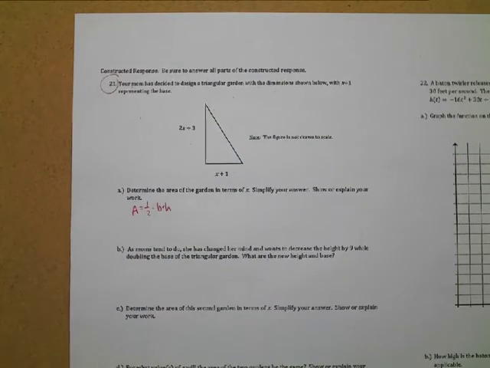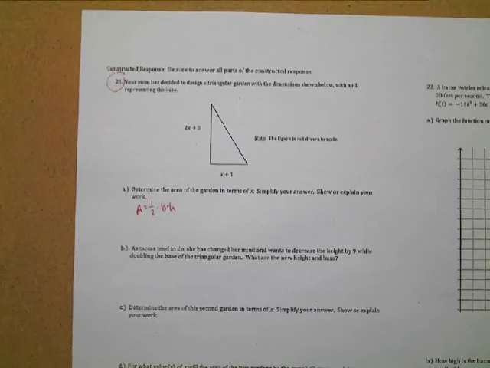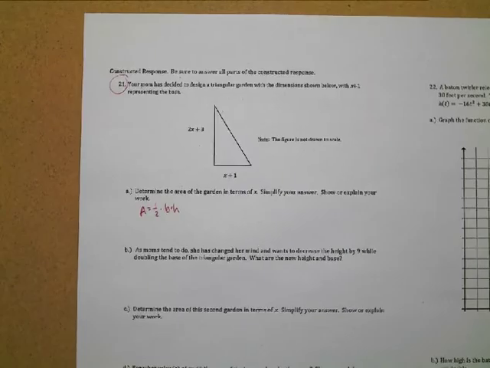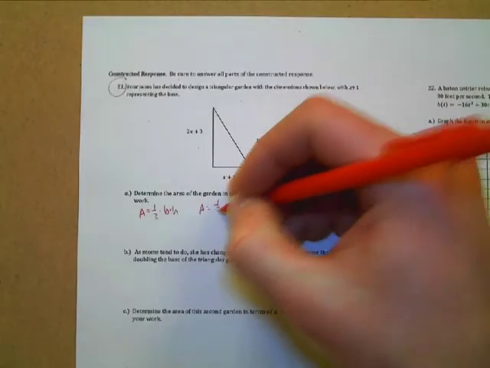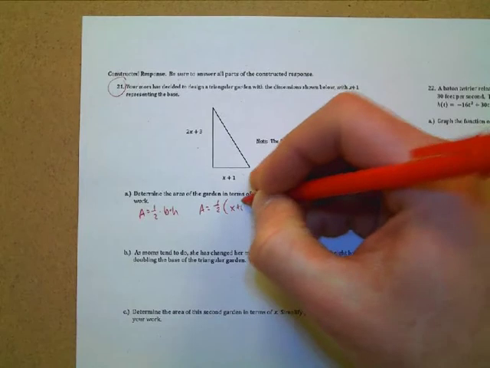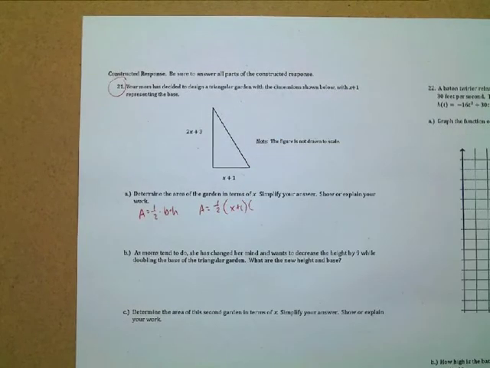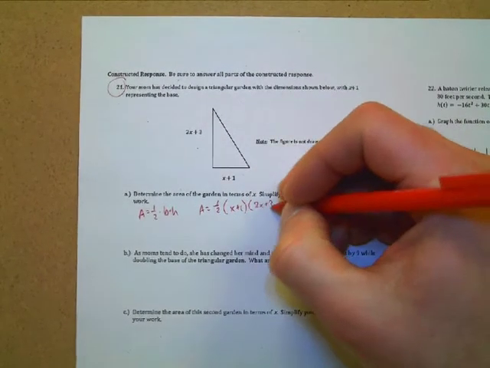Okay. All right. So, what is the base of this triangle? X plus 1, right? So when I go to the area formula here, it's going to be A equals 1/2 times x plus 1, and then what's the height of this triangle? 2x plus 3, yeah. So all we're doing is writing that out, okay? We're filling in the pieces.